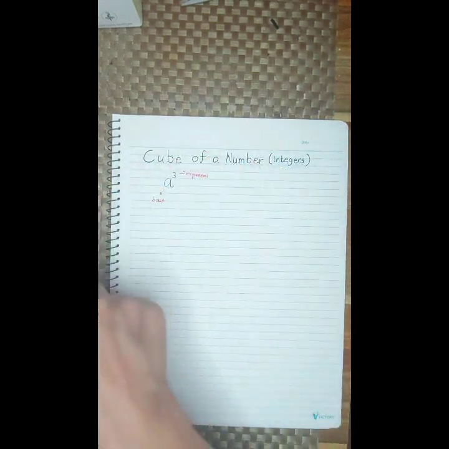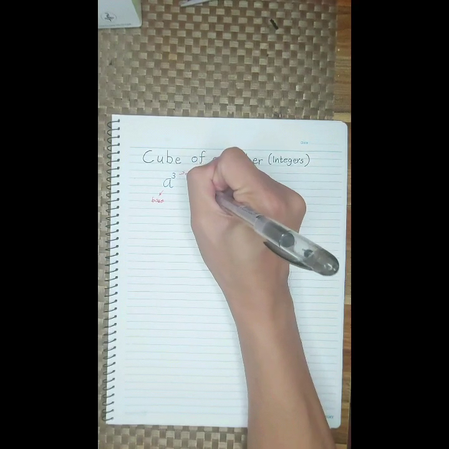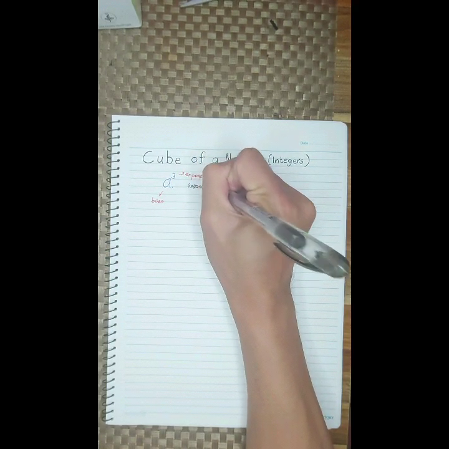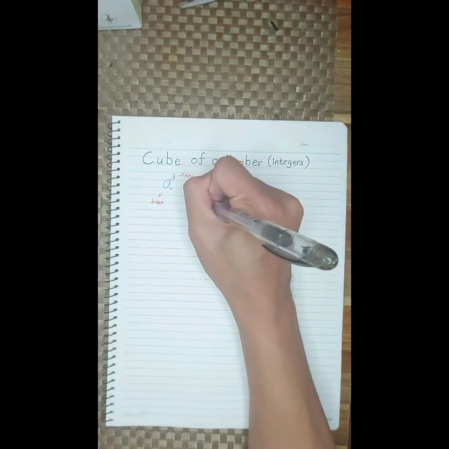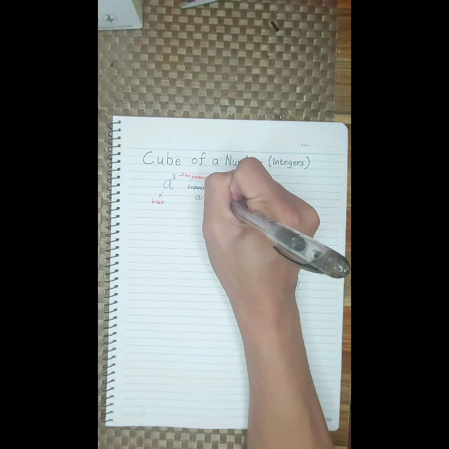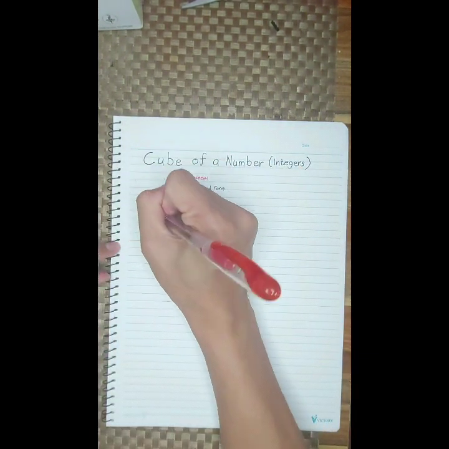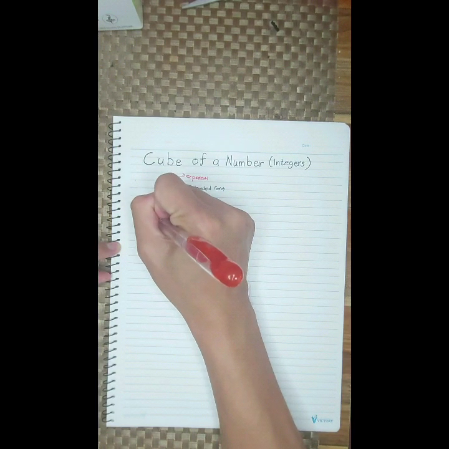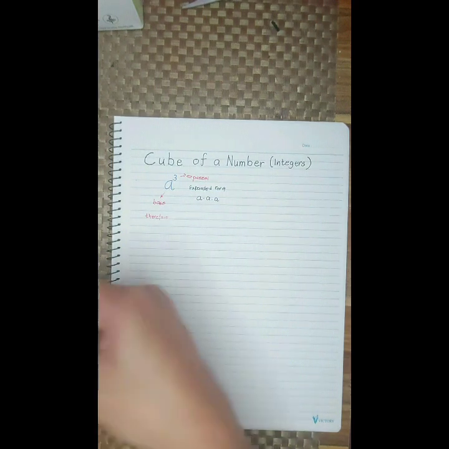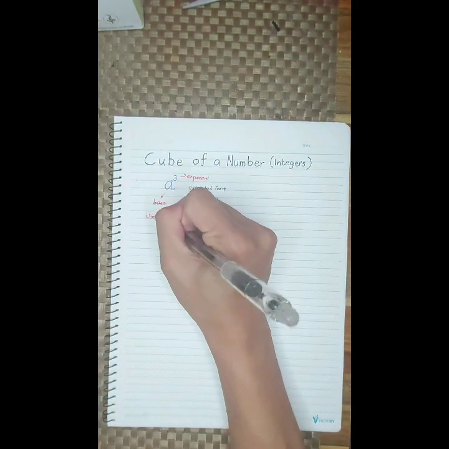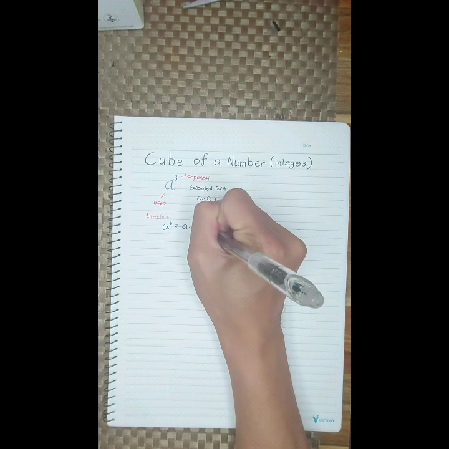Now, in expanded form, when we say expanded form, we have the expanded form of this one. Expanded form will lead you to a times a times a. Therefore, we could say that a cube is equal to a times a times a.